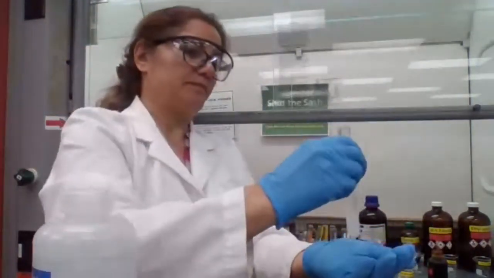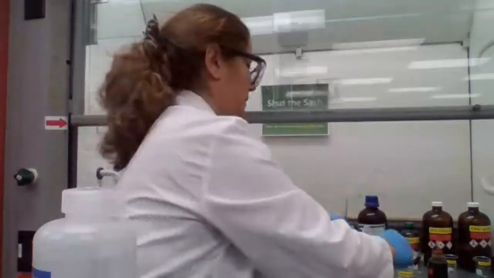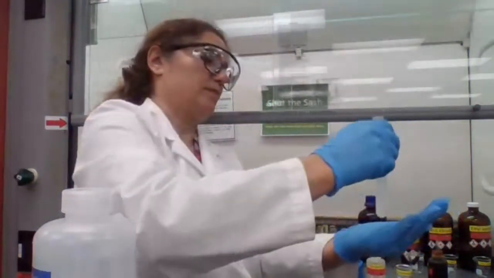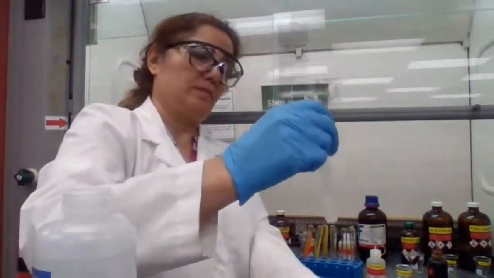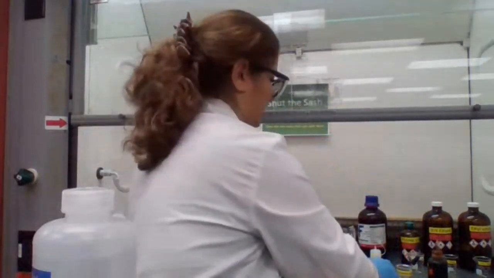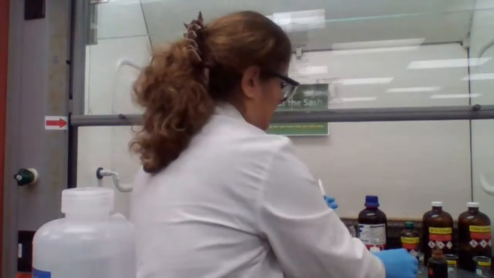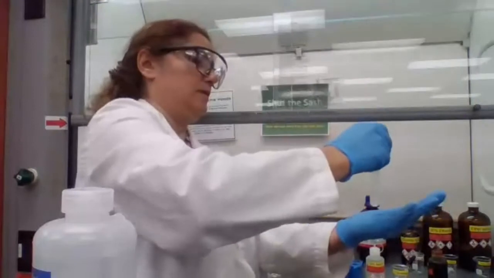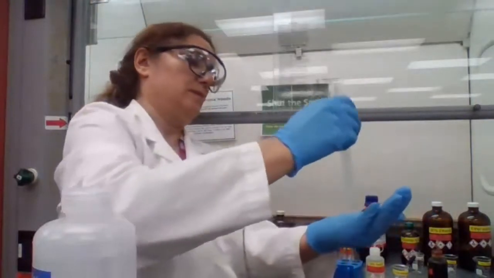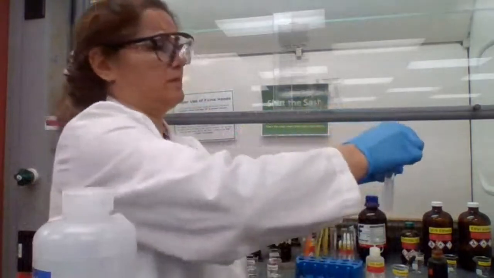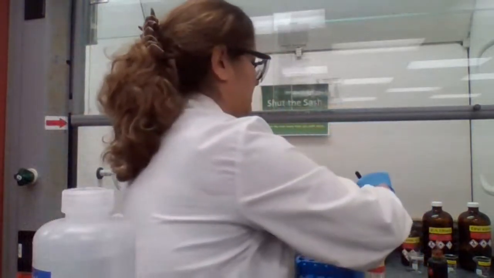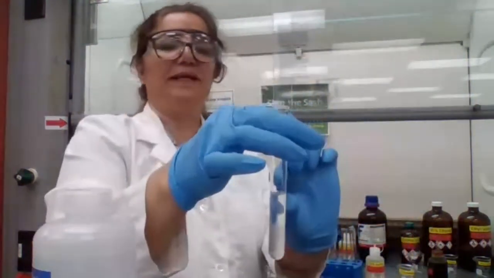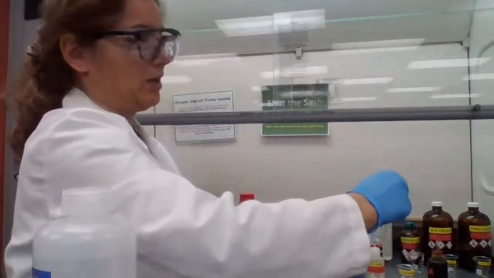Okay, it dissolved. I have a clear solution up here. Now I can add the iodine solution.